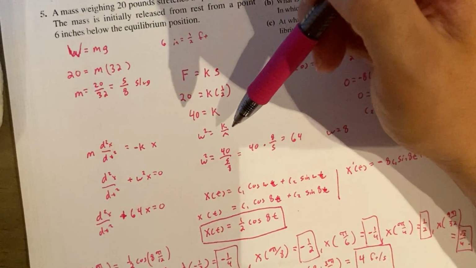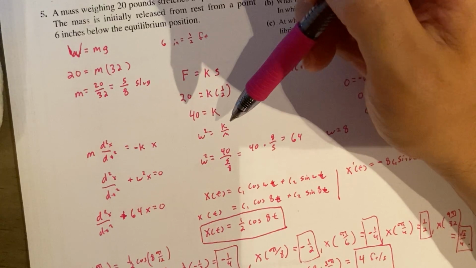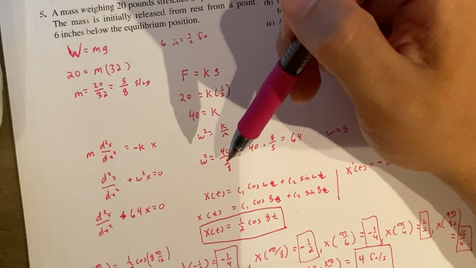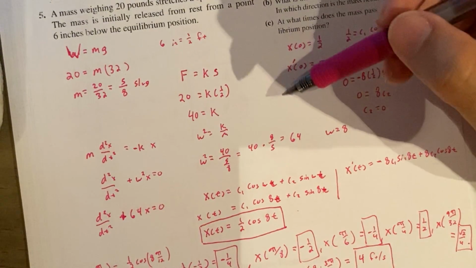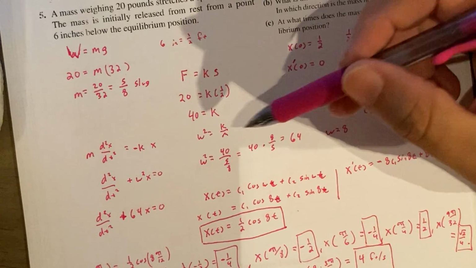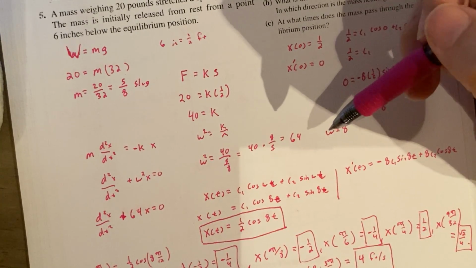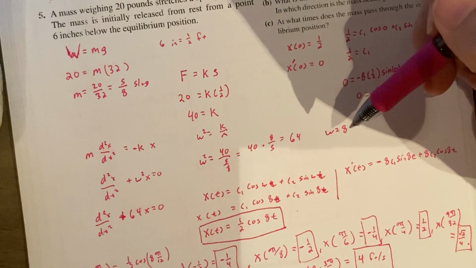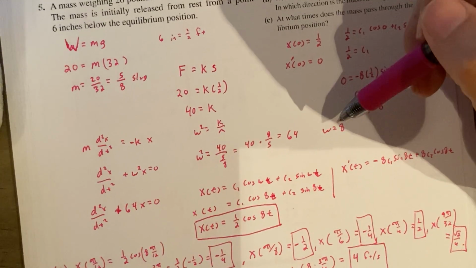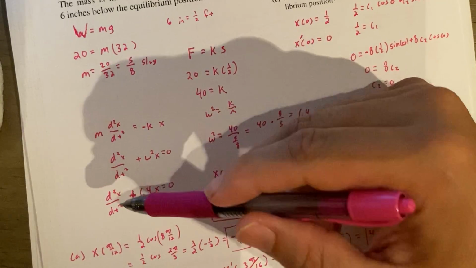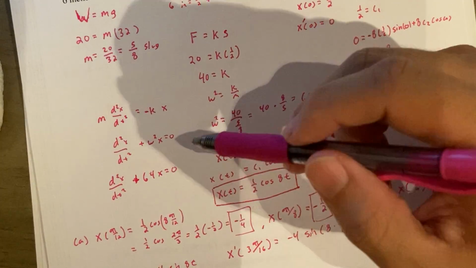Now, to find omega, remember, omega squared is just k divided by the mass, so 40 divided by 5 over 8 is going to be 64. So our omega squared is 64. That means our omega is just 8, which will come into play at the very end. So here is our second order differential equation.